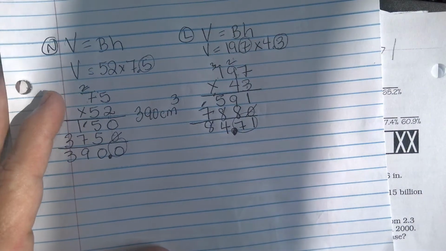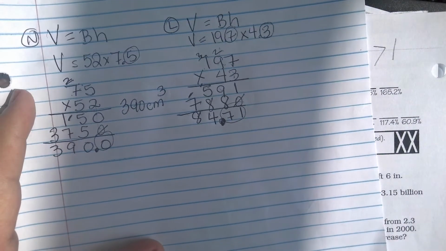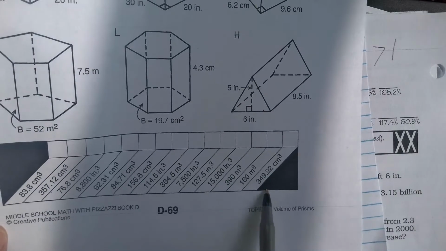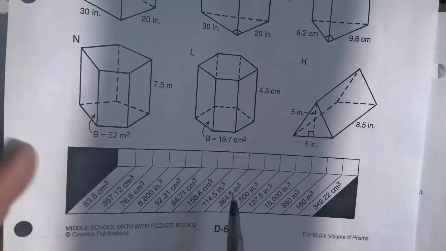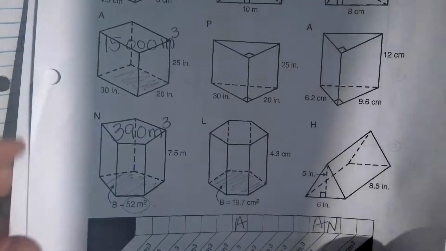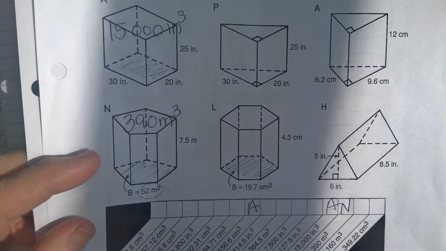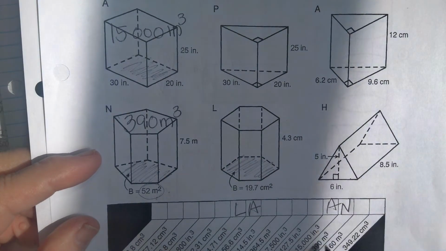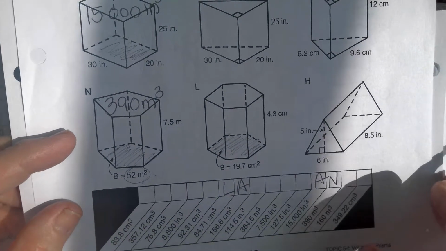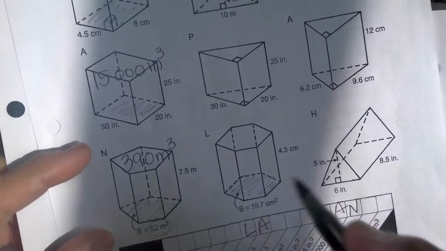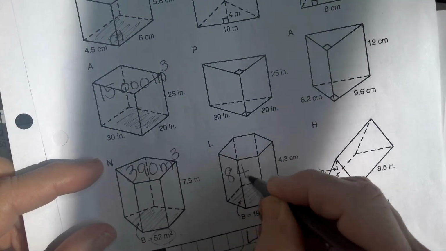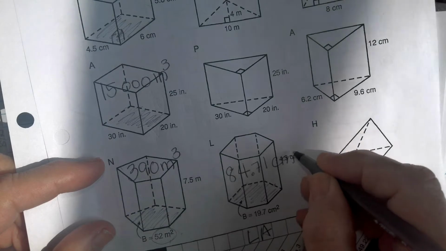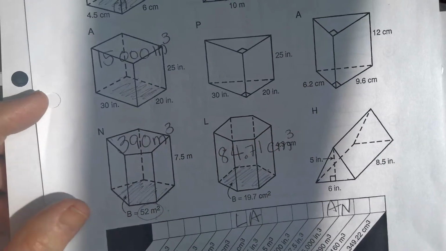So before we write our answer down, let's double check. Just see if you see it. 84.71. Oops. It's right here. And so that was the letter L. Okay, so we've got that so far. And that was 84.71 cubic centimeters.